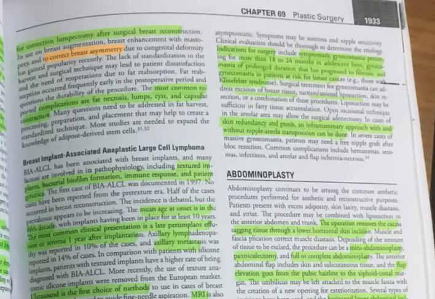Treatment: addressing of the breast, assisted liposuction, skin resection, or a combination of these procedures. Liposuction may be sufficient in fatty tissue accumulation. Open incision techniques in the areola may allow surgical adenectomy.